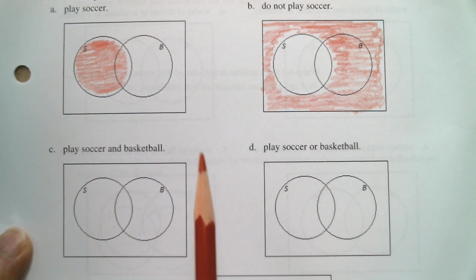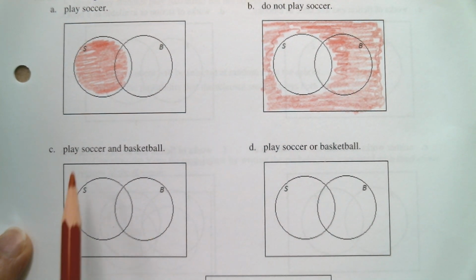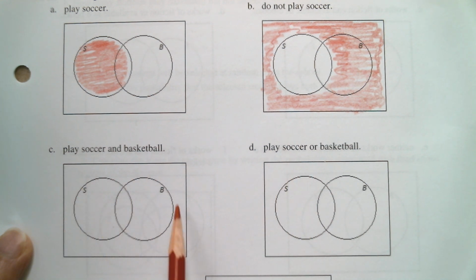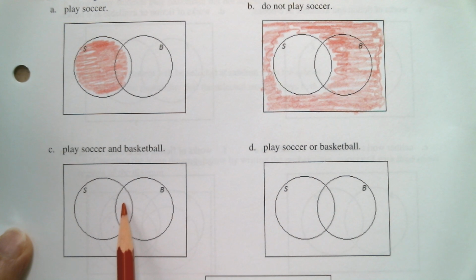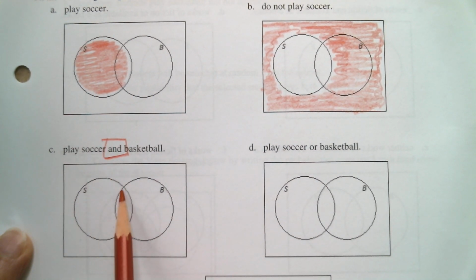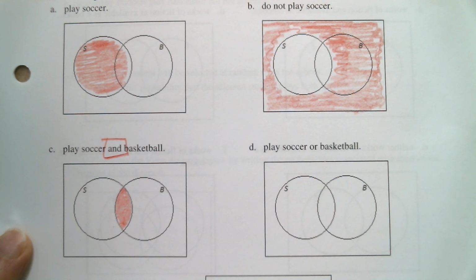C, shade the region representing the students who play soccer and basketball. Okay, soccer and basketball, well, that's the overlapping region here. This is very important. So the overlapping region represents the students who play soccer and basketball.